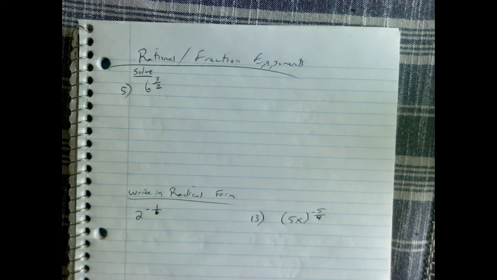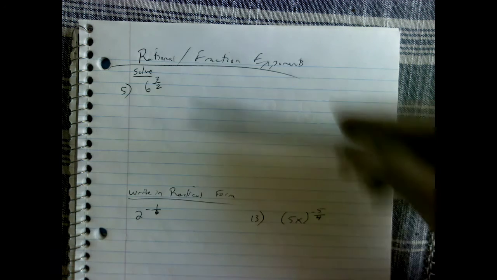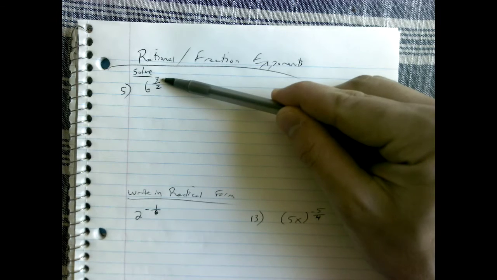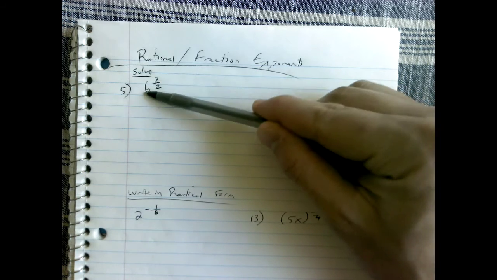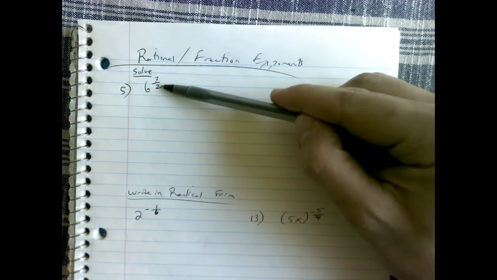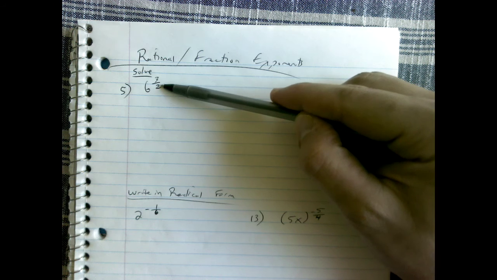So essentially what you have here is just two operations, right? If you have a fractional exponent, the top number is telling you that that's your exponent. So it's 6 to the exponent 3. And your bottom number here is telling you what the root number is.